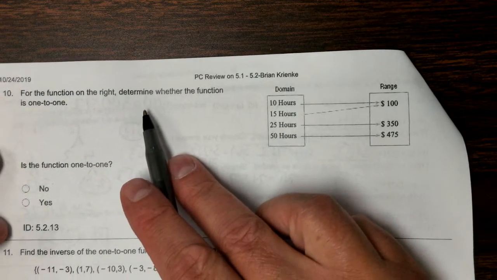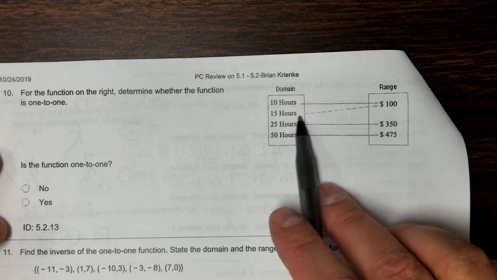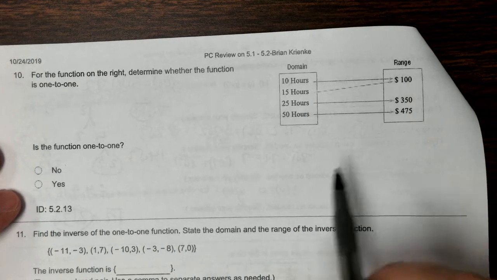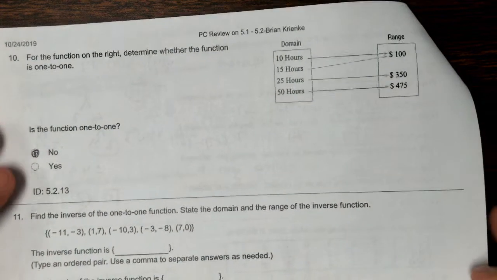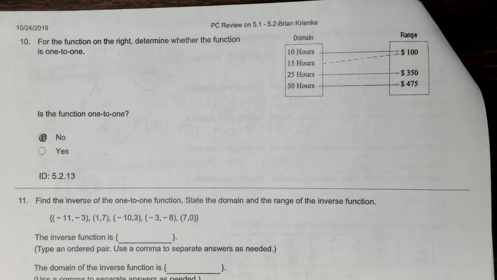Determine whether it's 1-to-1. Looks like if you work 10 or 15 hours, you get $100. So that'd be no. So basically, everything has to have its own number associated with it. So if you have 4 numbers and 3 numbers, then it's not going to work out to be 1-to-1.